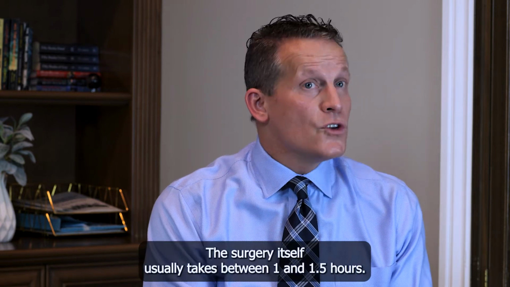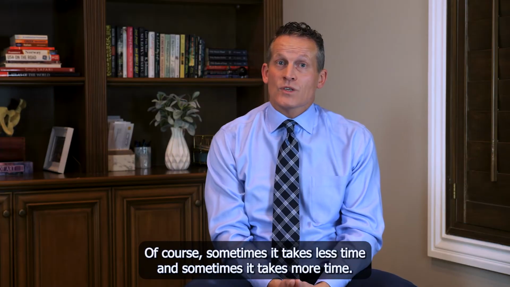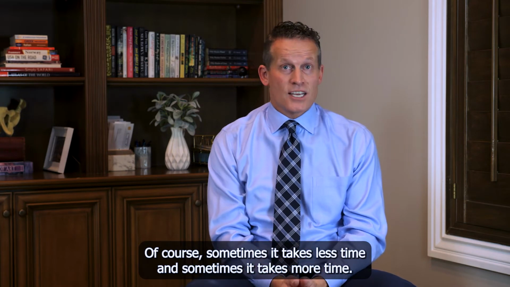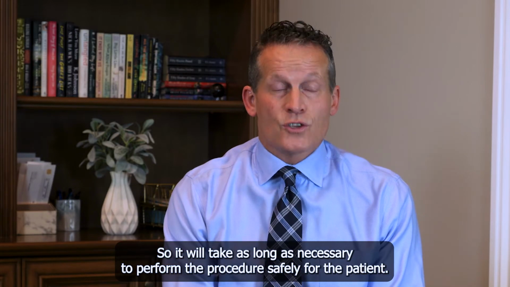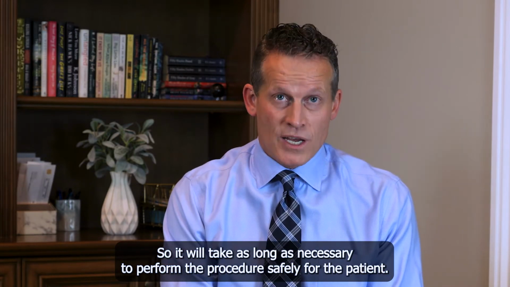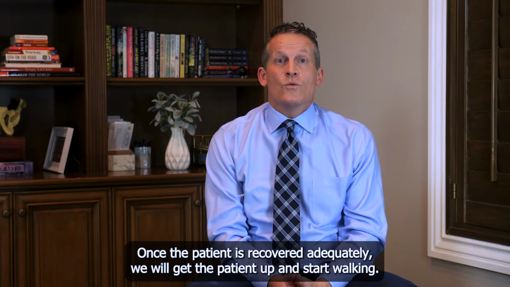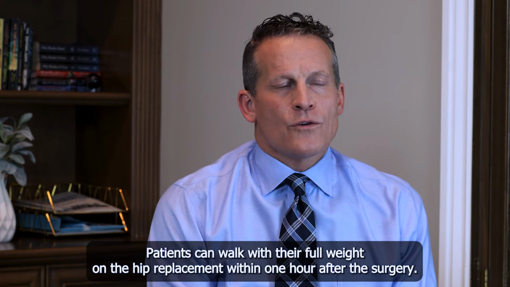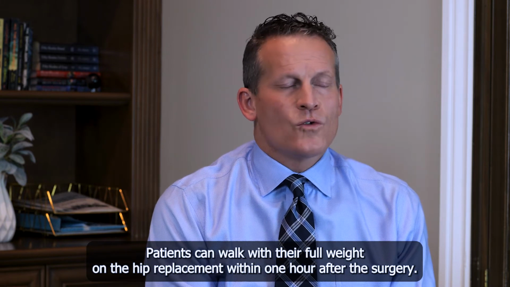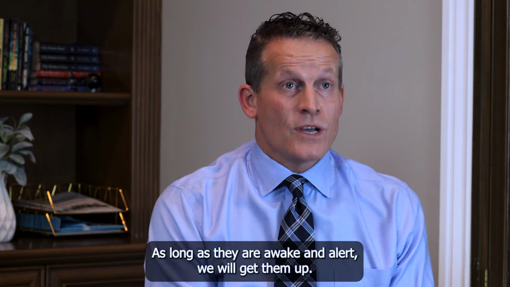The surgery itself usually takes between 1 and 1.5 hours. Of course, sometimes it takes less time and sometimes it takes more time, so it will take as long as necessary to perform the procedure safely for the patient. Once the patient is recovered adequately, we will get the patient up and start walking. Patients can walk with their full weight on the hip replacement within 1 hour after the surgery. As long as they are awake and alert, we will get them up.